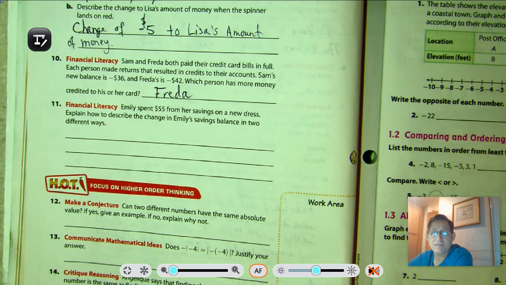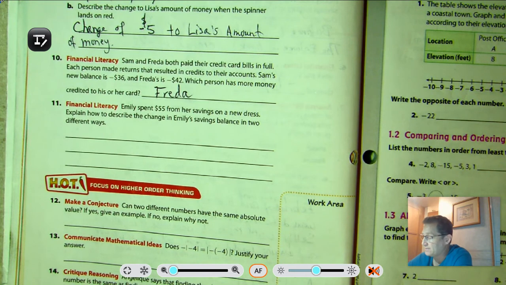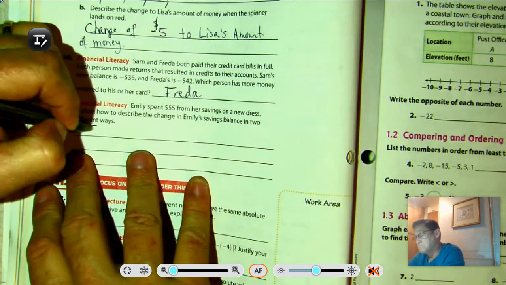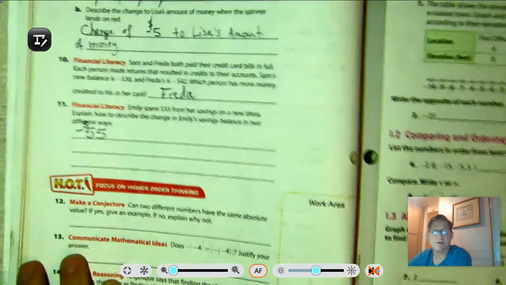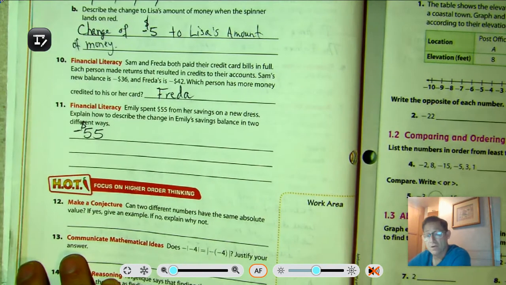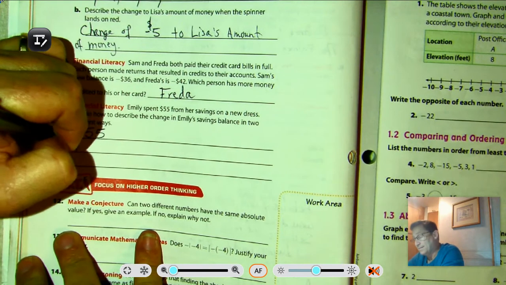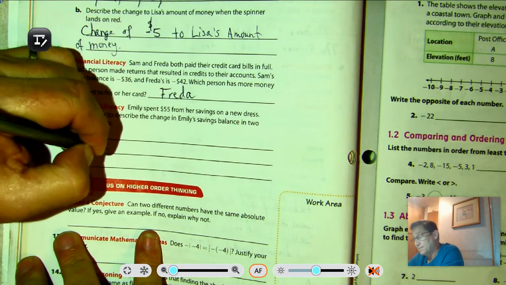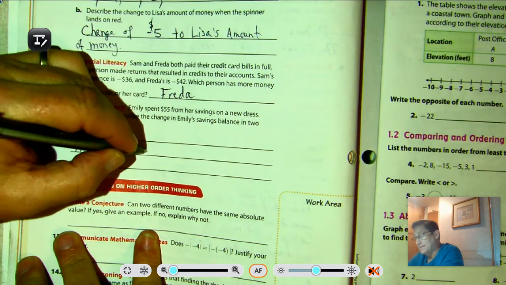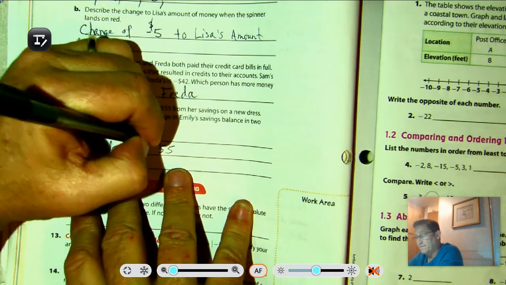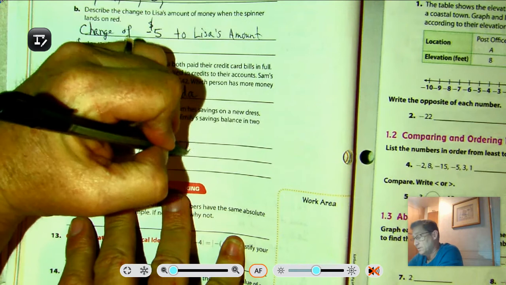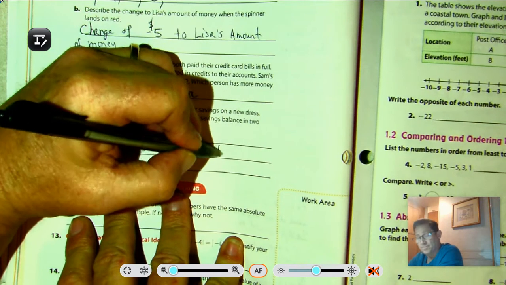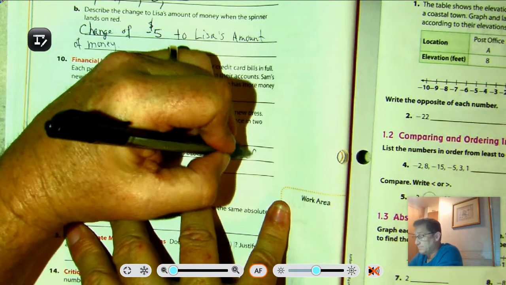All right, number 11. Emily spent $55 from her savings on a new dress. Explain how to describe the change in Emily's savings balance in two different ways. Well, I could say negative $55, or I could say the balance is $55 lower than before buying the dress.